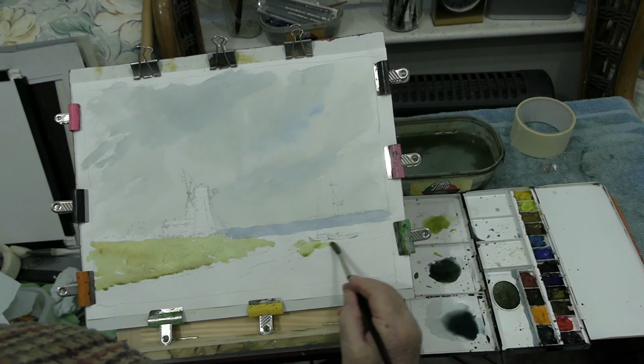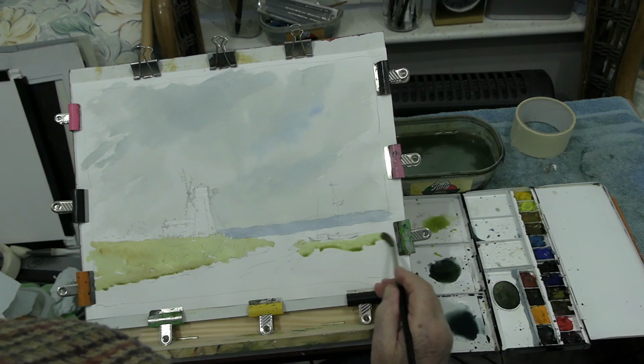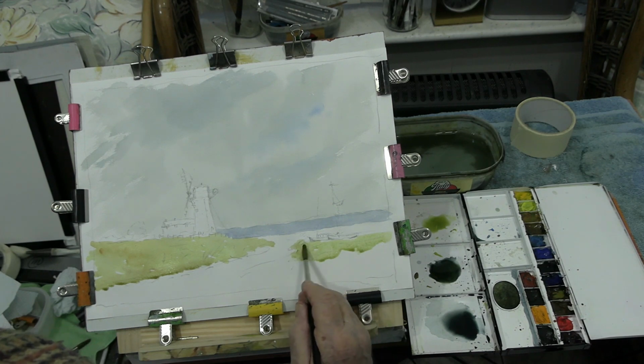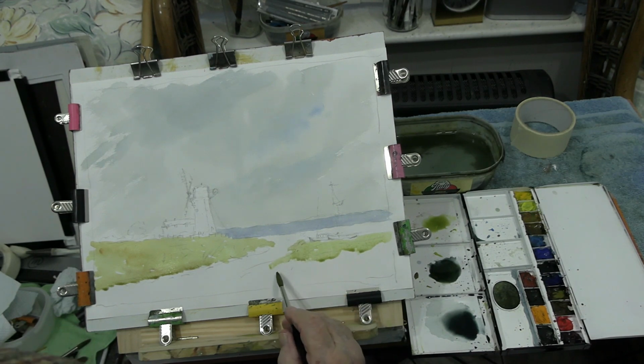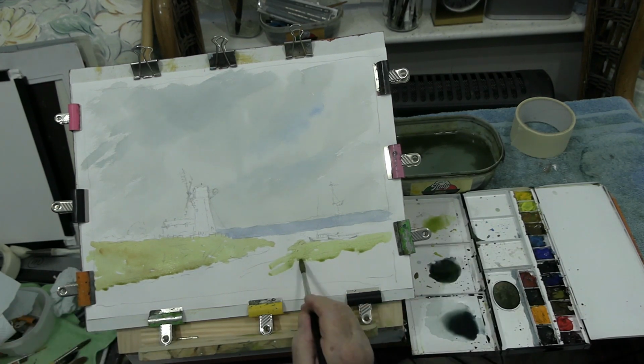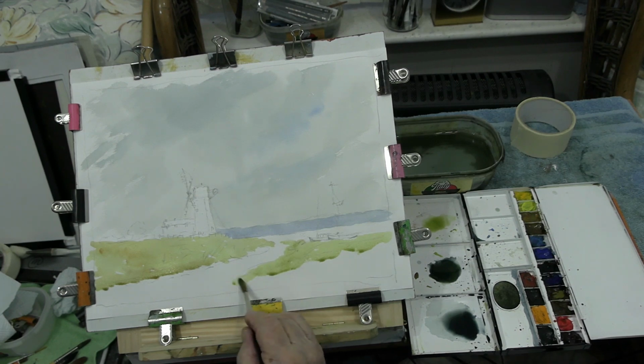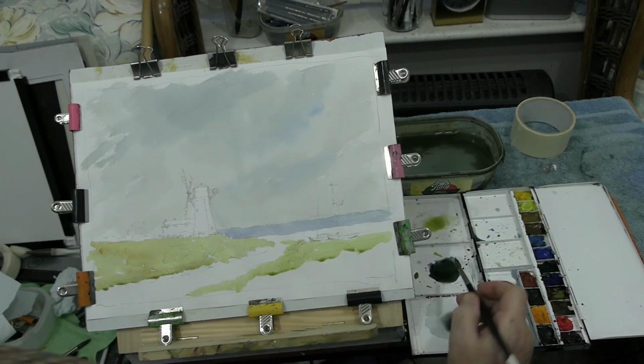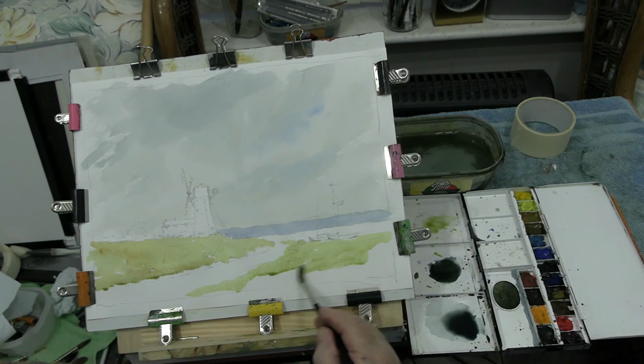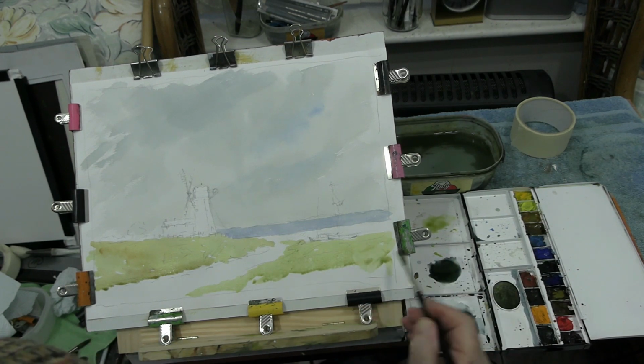Get a full brush, keep it going. Full brush, remember.